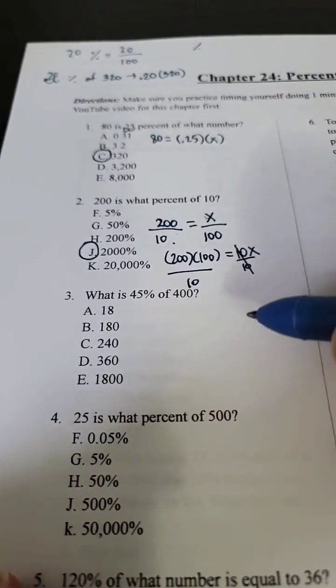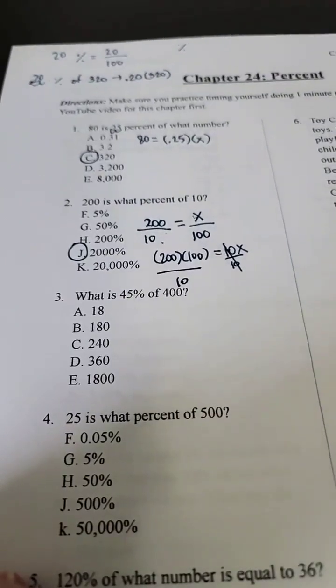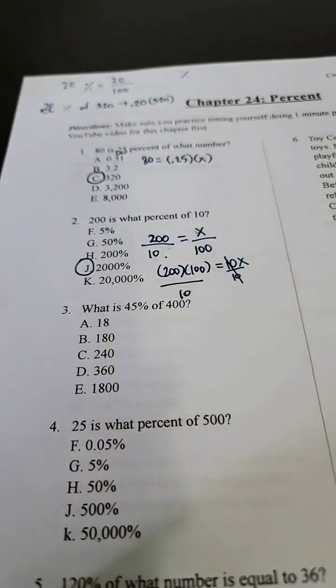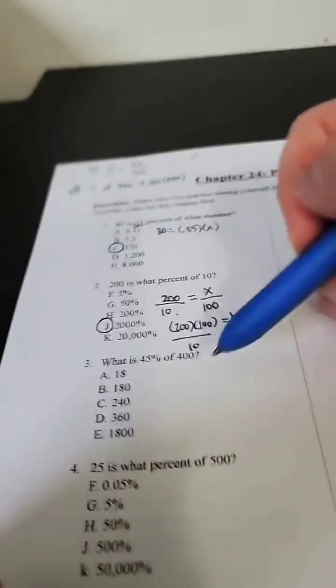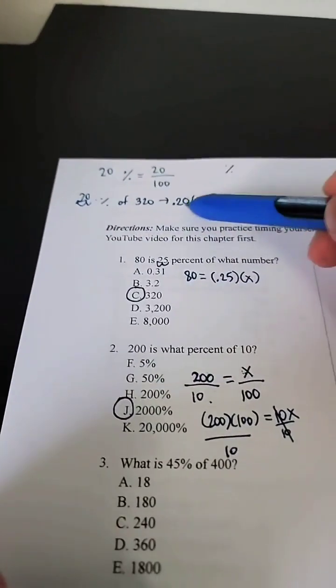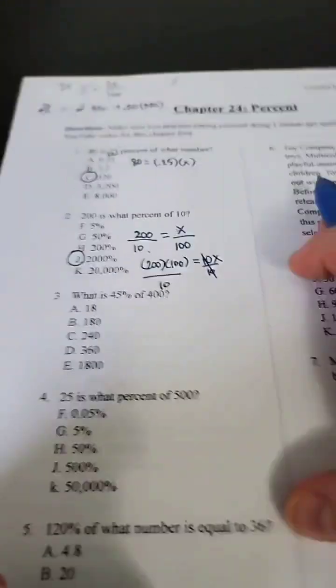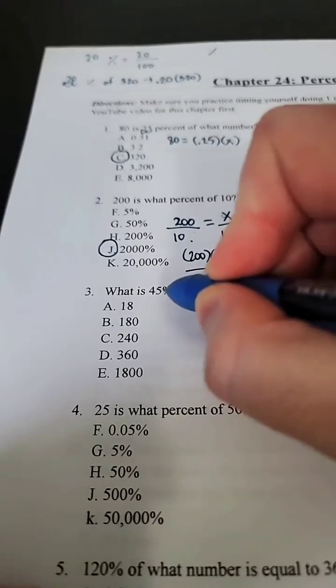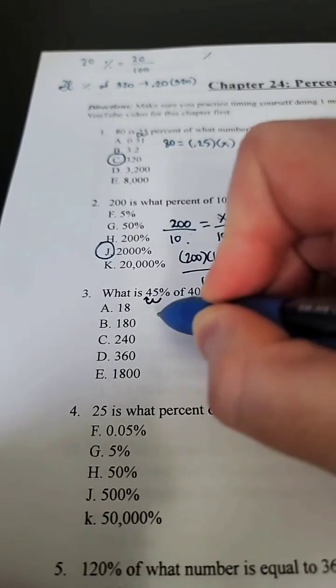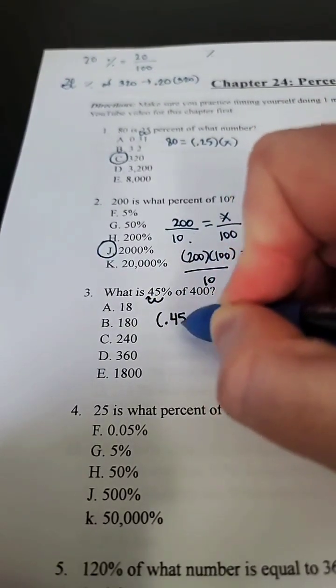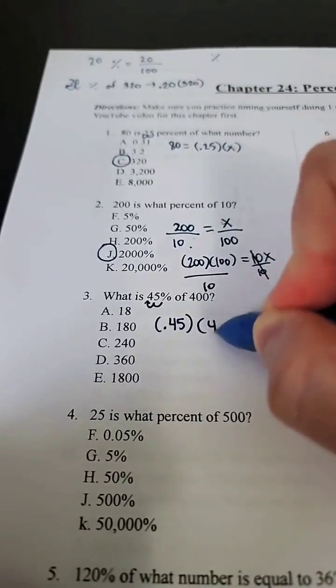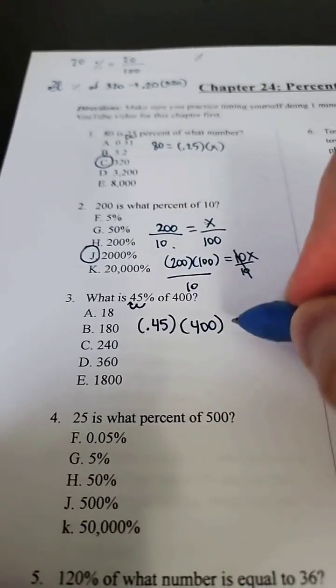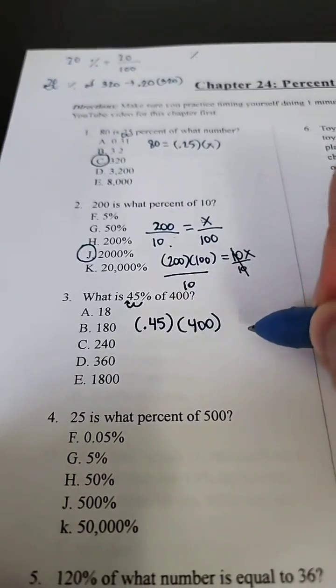For number 3, it says 45, what is 45% of 400? So we're taking percent of a number again. Remember, percent of a number is just multiplying the decimal and the number. We turn the percent to a decimal by bunny hopping 2 to the left. So it's going to be 0.45 times the number we're taking the percent of, which is 400. So then that's going to be equal to 180.